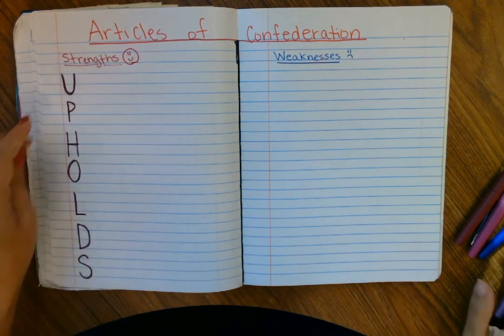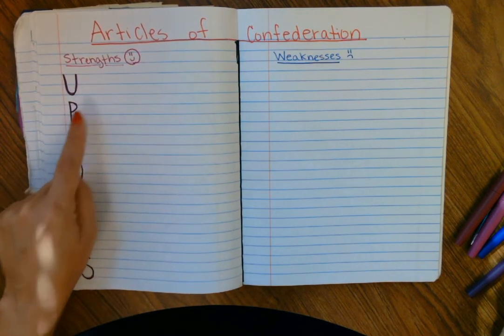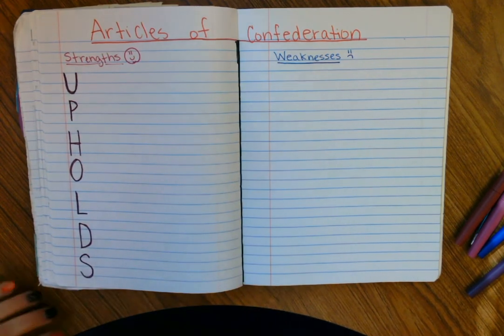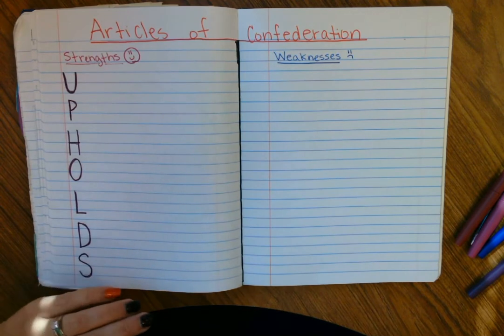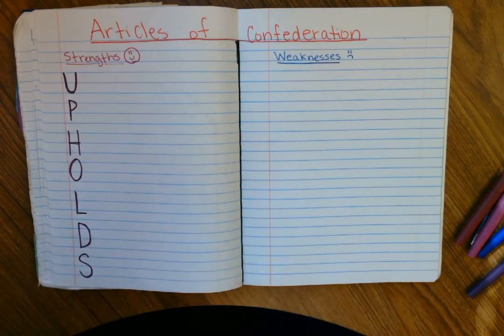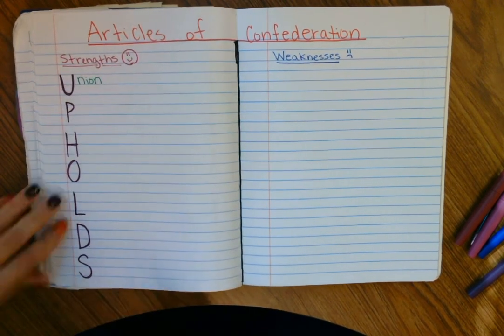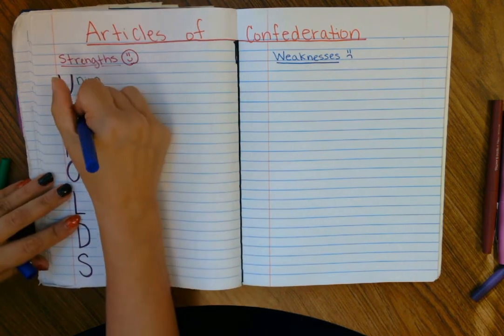The next thing that we're going to do is you're going to be able to write the word. What does each of them stand for? And so upholds, here we go. The U is going to be to create a union. The P is to have a post office.